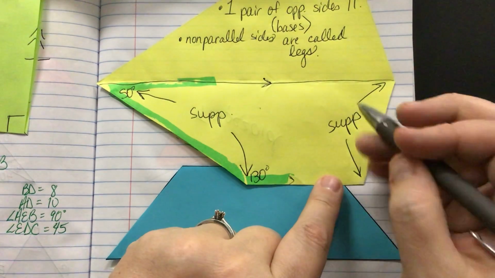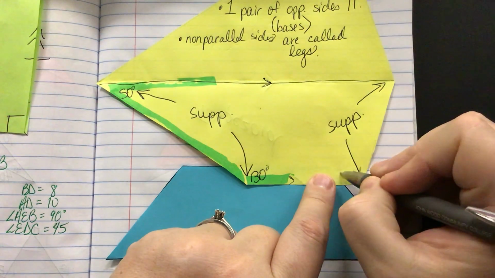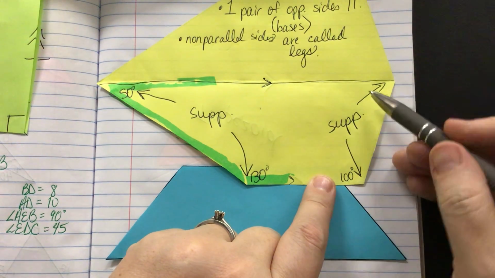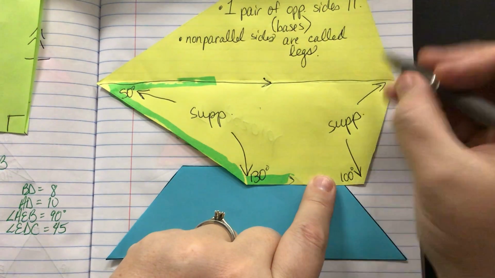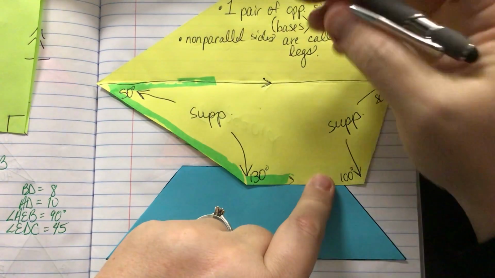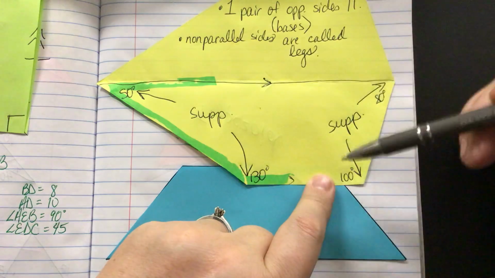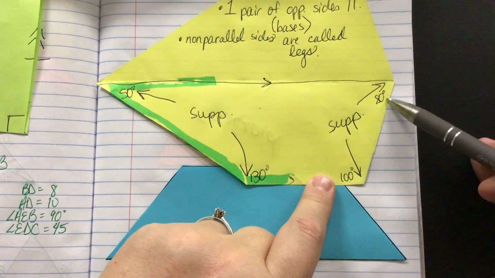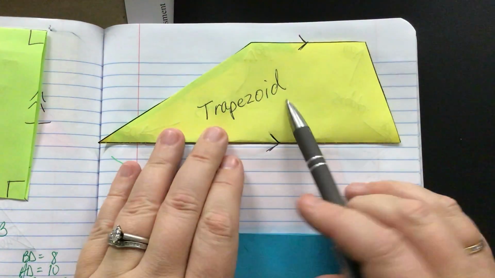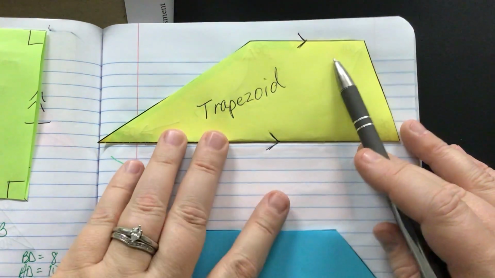Okay, let's pretend this one over here was 100. What would this one at the top have to be? 80. Okay, that's really the only thing you can do with the trapezoid is deal with those angles from top to bottom. So these 2 are related and these 2 are related. That's just if it's a plain old trapezoid. Nothing special about it, just a plain old trapezoid.